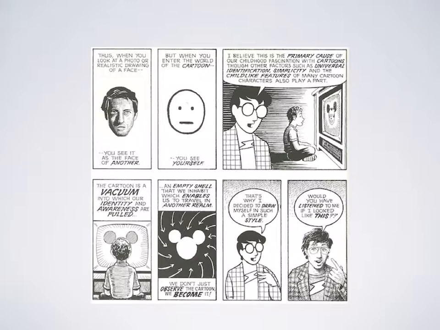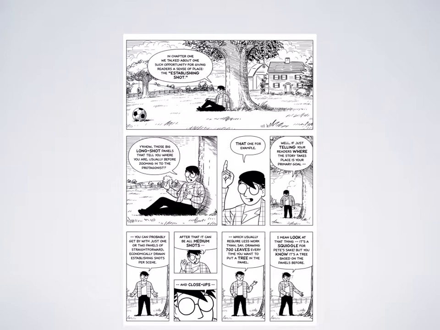He explains why abstraction is such a powerful tool, allowing readers to see themselves in something as simple as a smiley face symbol. He also explains to the reader different kinds of shots, like close-ups, medium shots, and established shots, and the effect that they can have on a story. Students will be asked to apply those concepts to their own work.